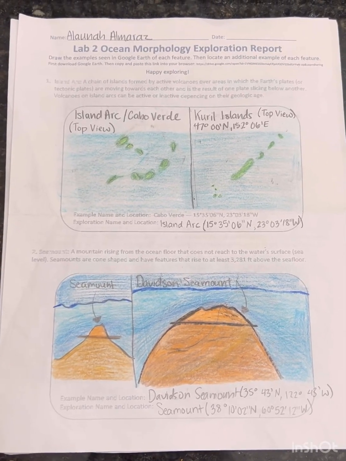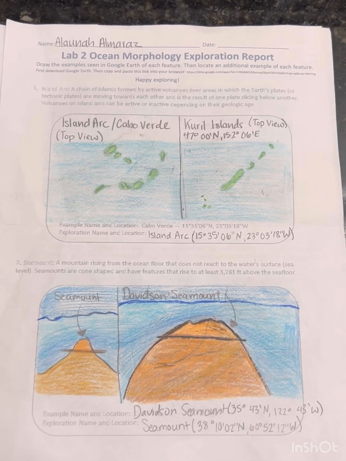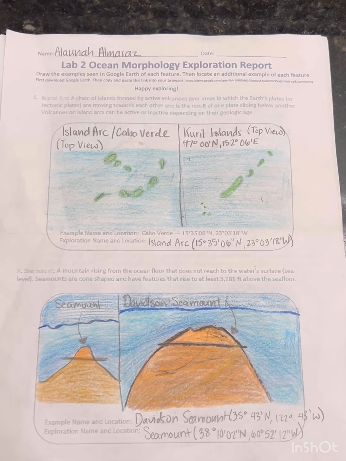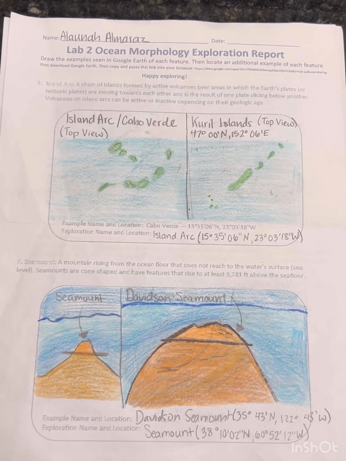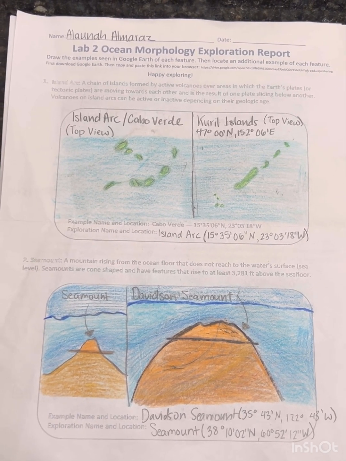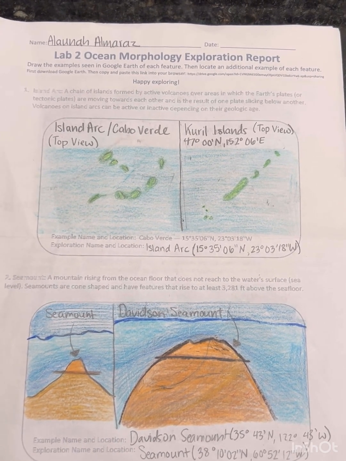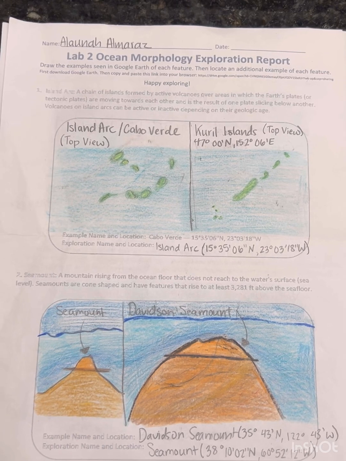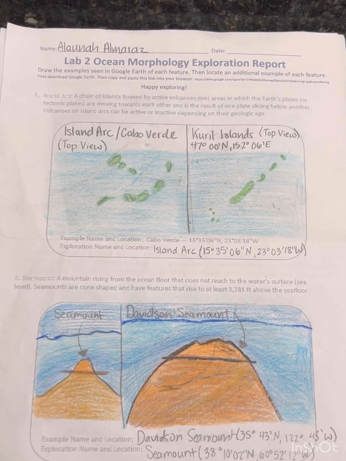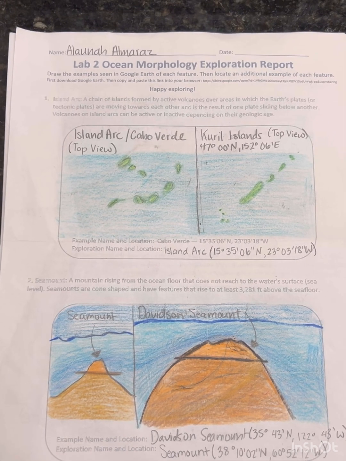So here's my Lab 2 report. I'm going to start off with the island arc. For this one, the example was Cabo Verde, and that was 15 degrees north and 23 degrees west. And then my other example was the Kuril Islands, and that was 47 degrees north and 152 degrees east.